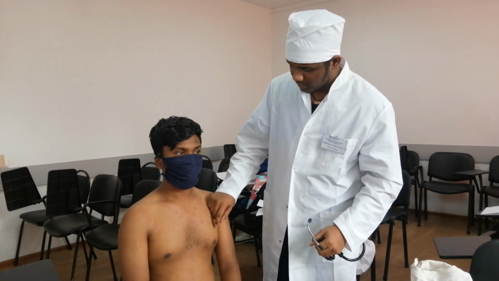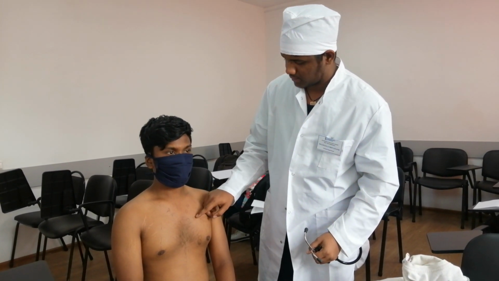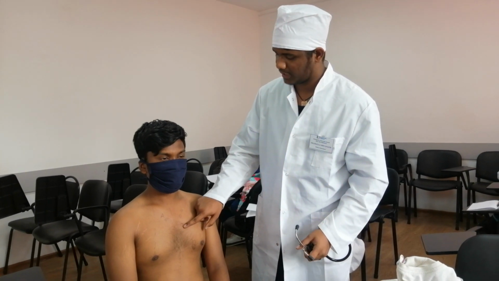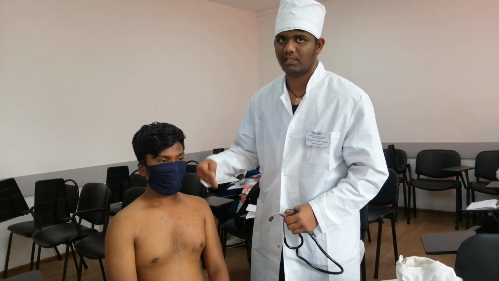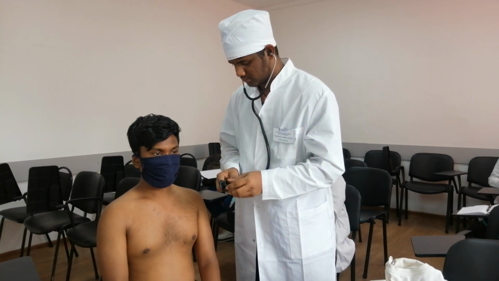Okay, next, the Erb's point. Third intercostal space, Erb's point. Okay. It is on the lower side of the aortic valve. Okay. Listen.